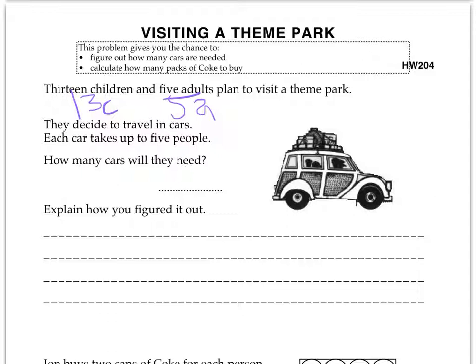Here it says each car takes up to 5 people. How many cars will they need? You have to figure out how many people they have in total. I would add those together. Then you're going to need one car for 5 people. Well, 5 doesn't fit evenly into the number that you add this up to. So even though you don't have 5 more people, you're still going to need another car for whatever amount of people are left over, the remainder. Then you're going to have to explain how you figured all that out here, and that should be easy enough.